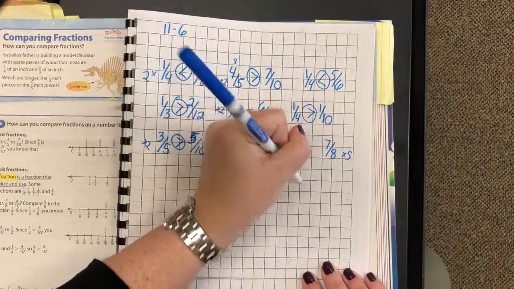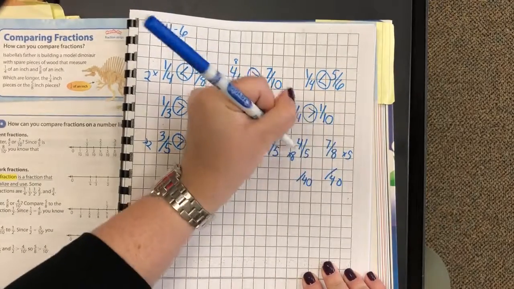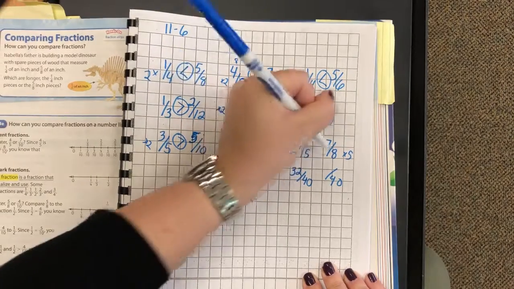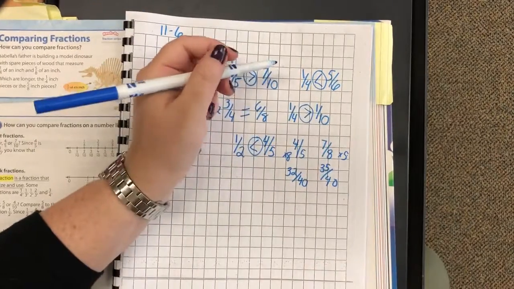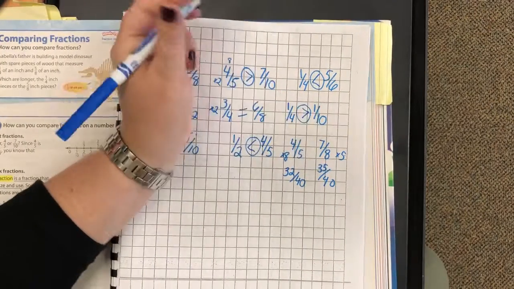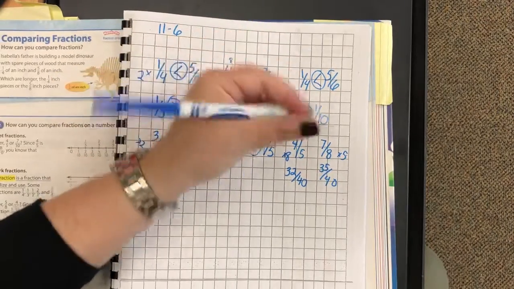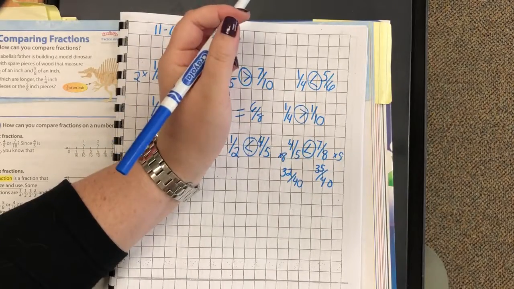So 8 times 5 is 40. What's 8 times 4? 32. What's 7 times 5? 35. You see how close these two are? 32 versus 35. So which is bigger? 35. So 7/8 is bigger by just a little bit.